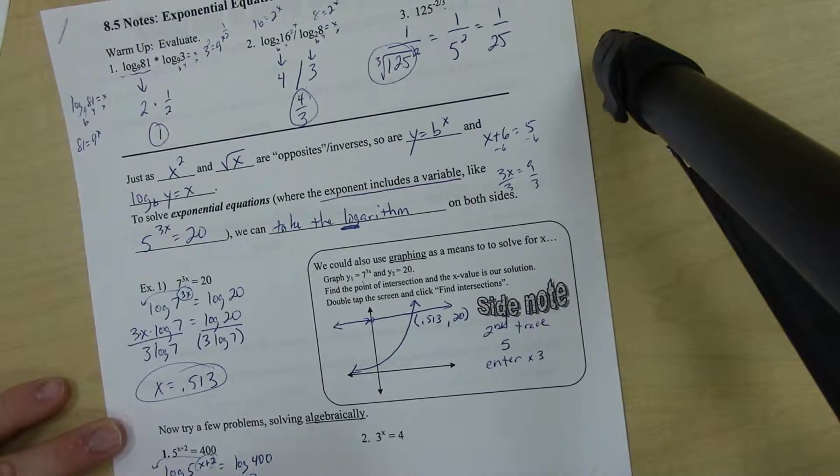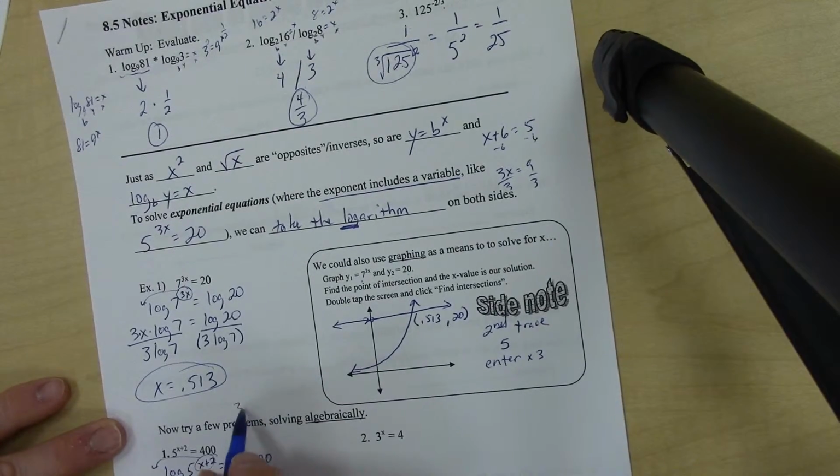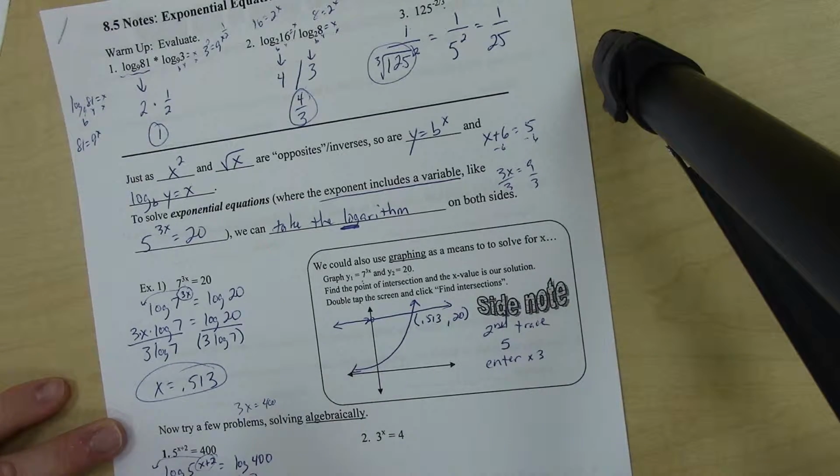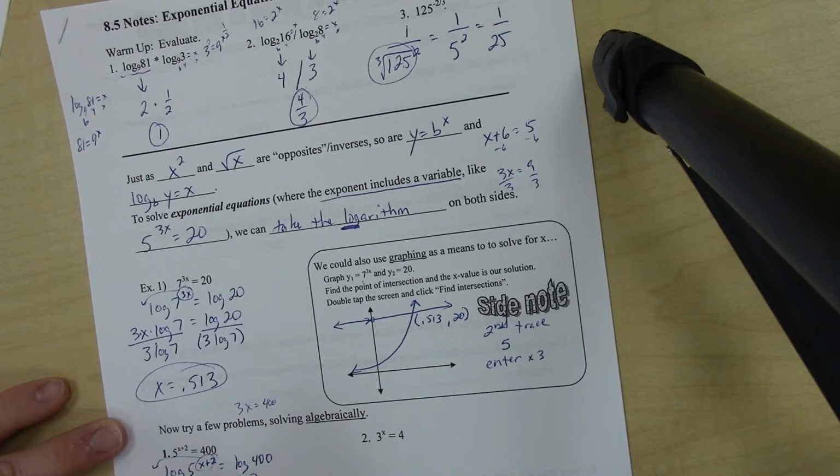So to solve this, well, this would be like 3x equals 400. What do I got to do? I divide both sides by 3. So let's divide both sides by log 5.